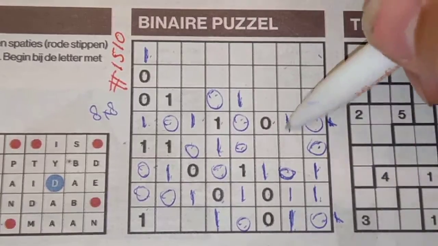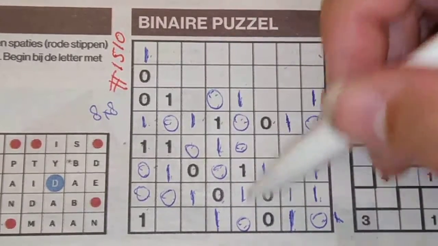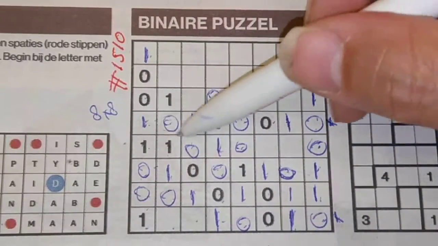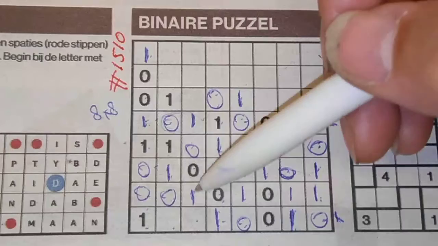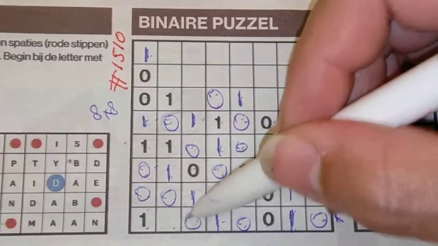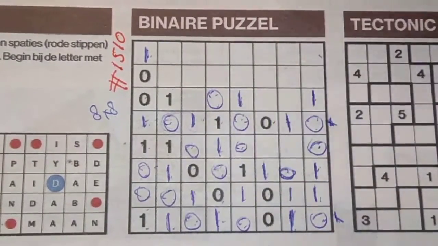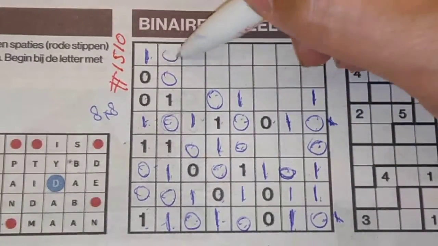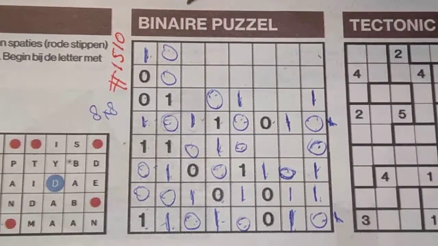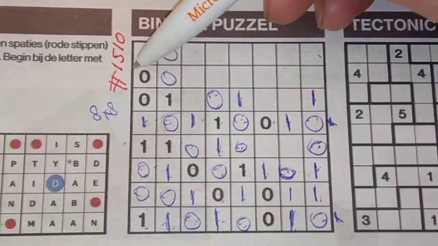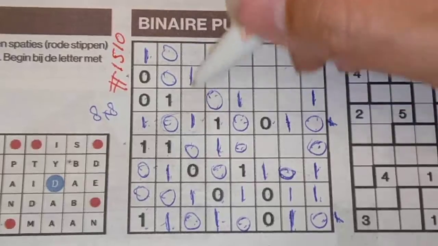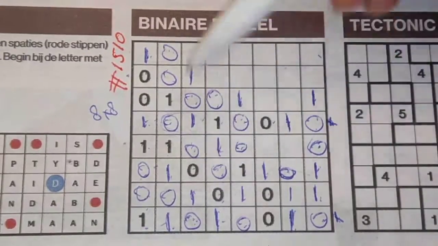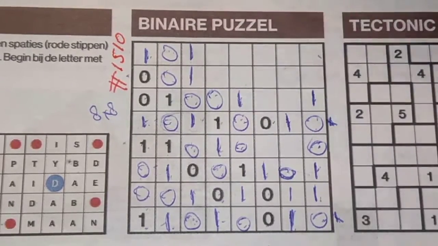0, 1, 1, 0, 1, 0, 1, 1. Empty box, 1, 1. So I need to switch these two numbers with a 1 here. This should be an O, with an O there, this should be a 1. 1, 2, 3, 4, 4 1's, so the rest are O's. Double O, here 1, there 1. Between 2 1's comes an O. 1, 2, 3, 4, 4 O's, so the rest are 1's.